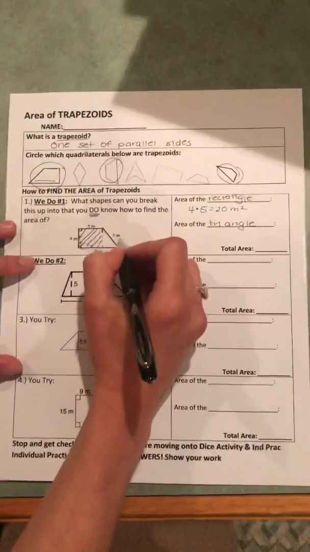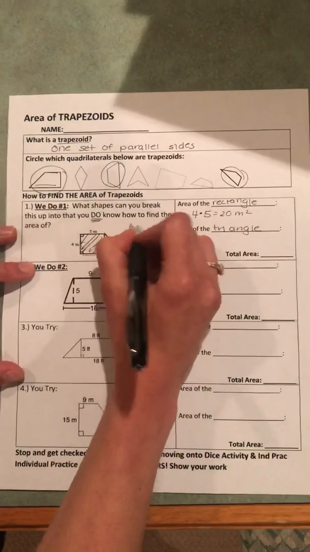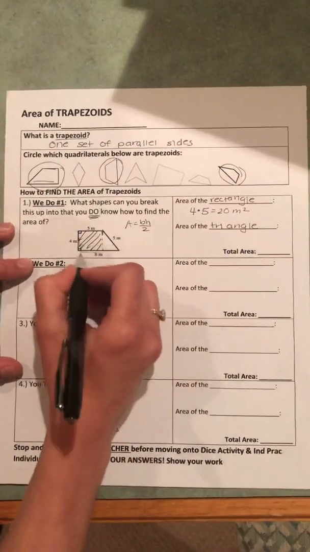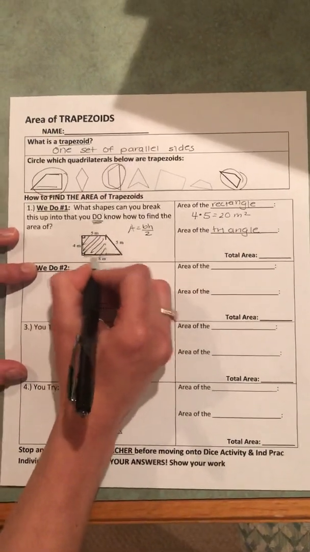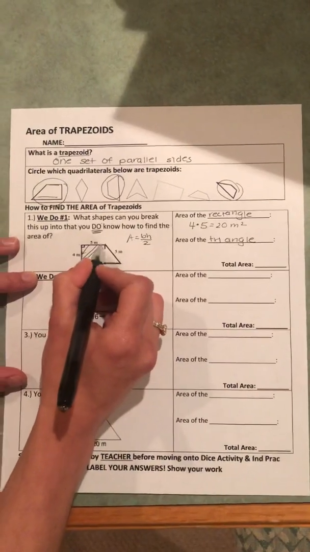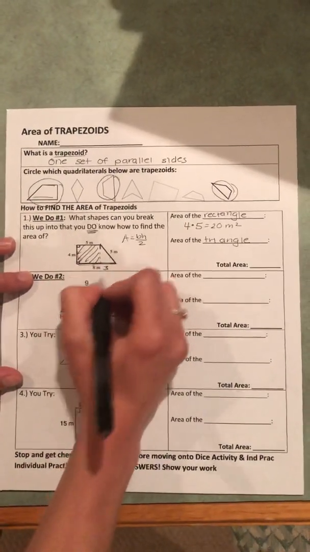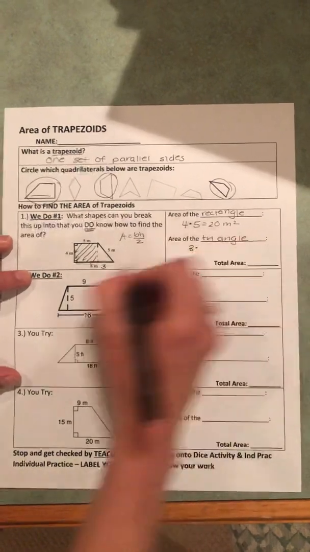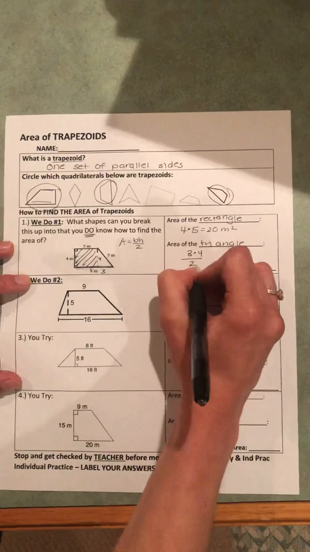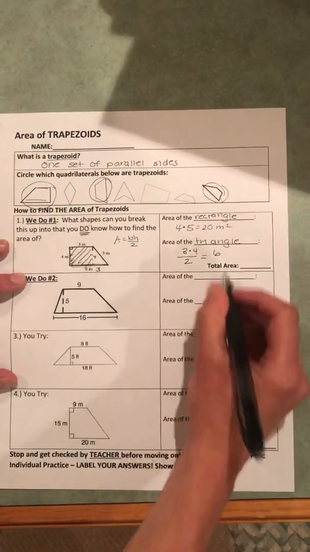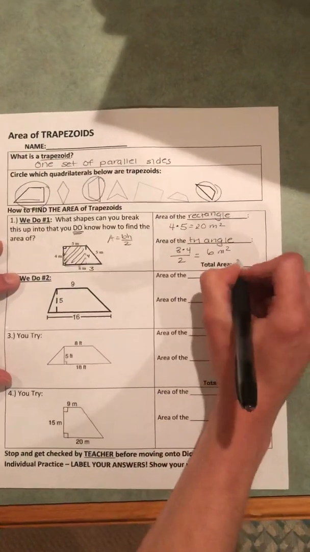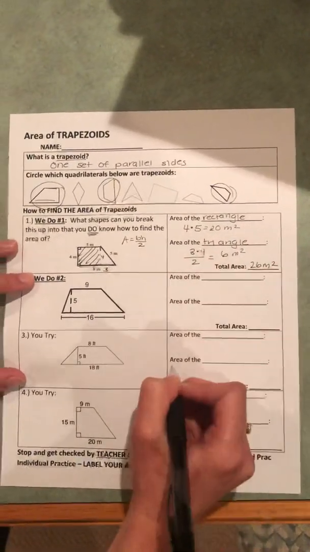So now I need to look at the triangle. Well, we know that the area of a triangle is base times height divided by 2. But let's figure out what the base of this triangle is. In order to do that, I know that the length of the whole bottom side is 8 meters. The top is 5 meters. So if I do 8 and I subtract out this 5, I'm left with 3 meters in the base. So we have 3. The height of the triangle is still 4. And we divide by 2 to get 6. So then we can add together the 20 from the rectangle and the 6 in the triangle to get 26 meters squared for the area of the total trapezoid.